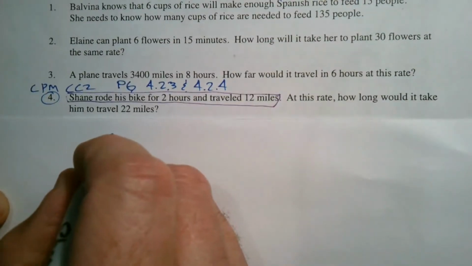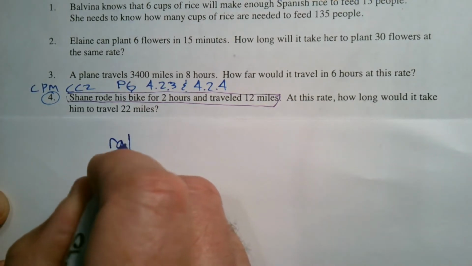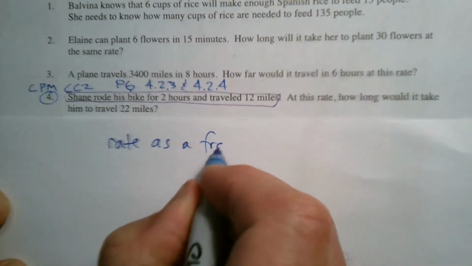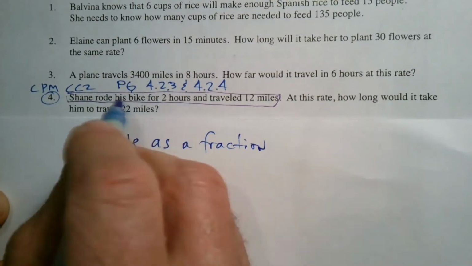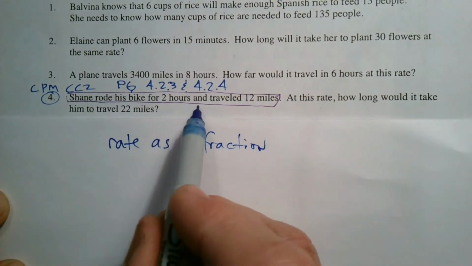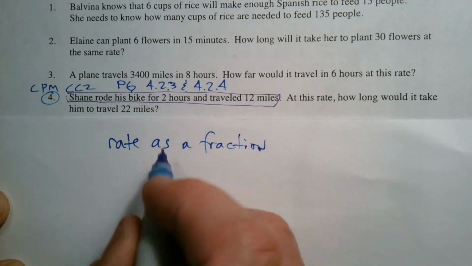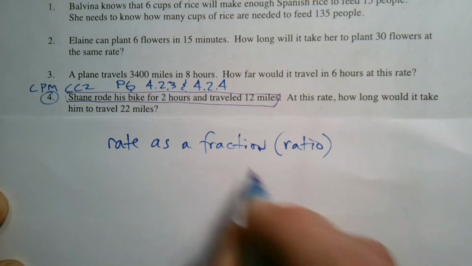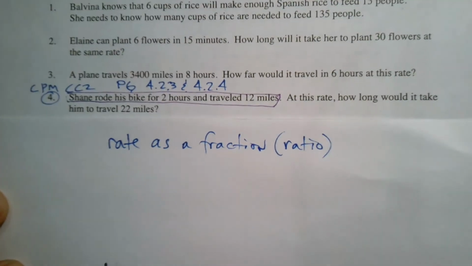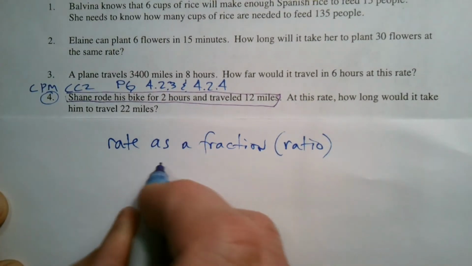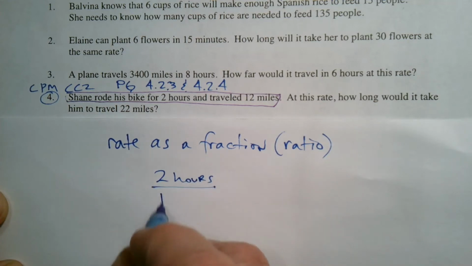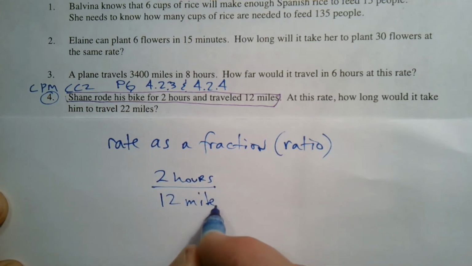So remember, when we are given a rate, I like to write my rate as a fraction. So that's the first thing I'm going to do: write my rate as a fraction, 2 hours in 12 miles. A rate as a fraction is also known as a ratio. That's another word for a rate as a fraction. So I write 2 hours over 12 miles. That's my rate as a fraction, or ratio.